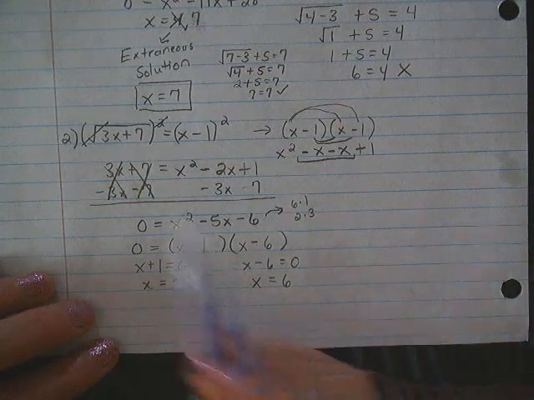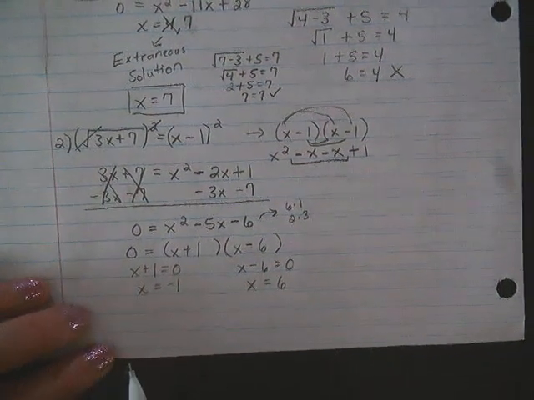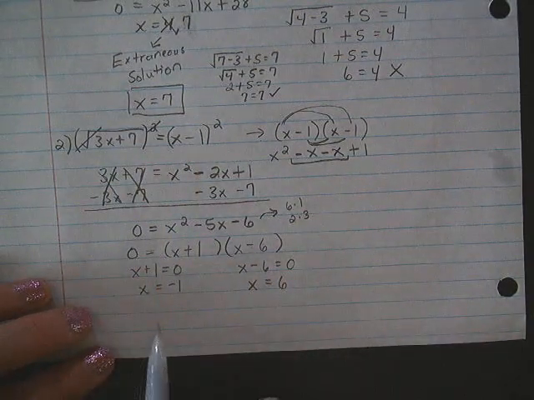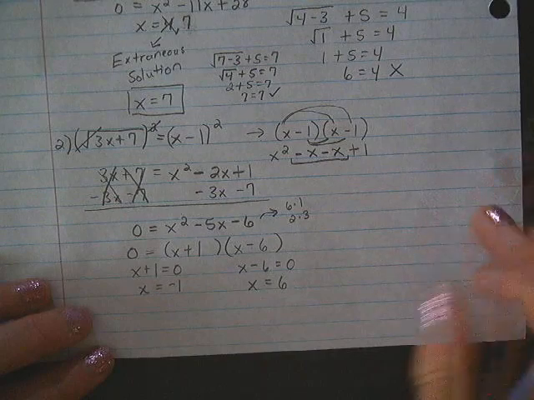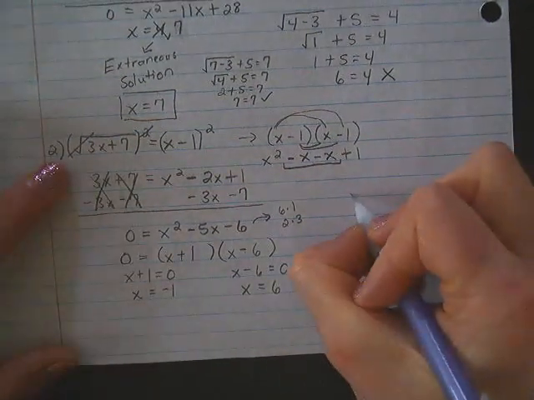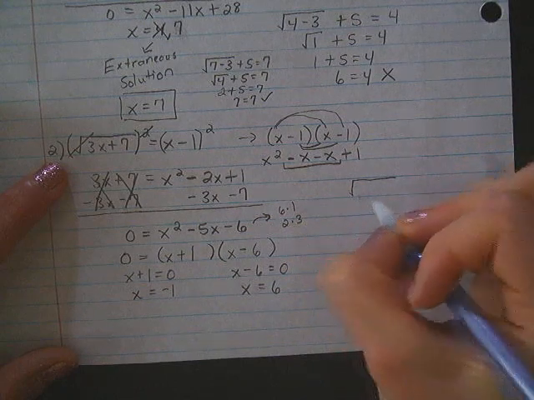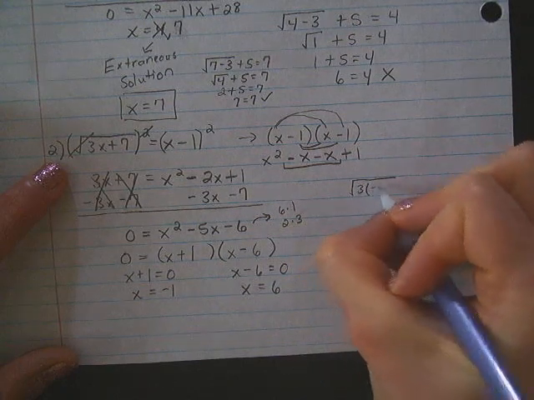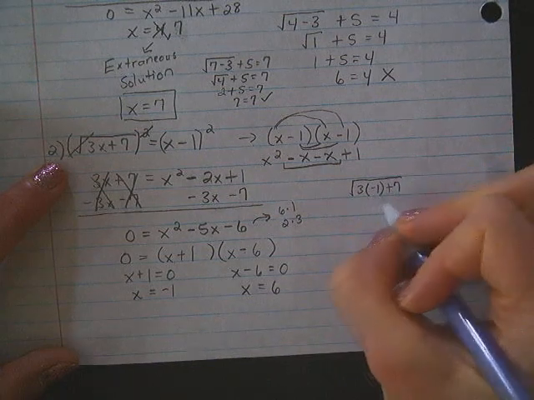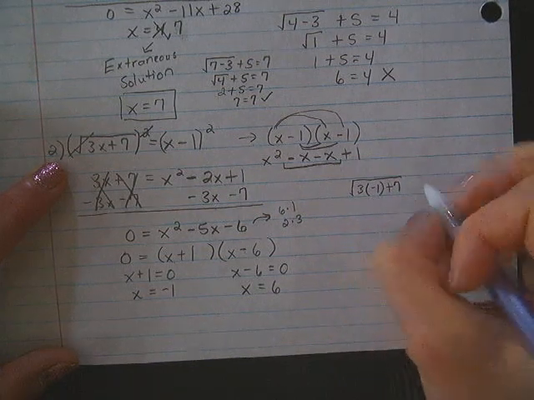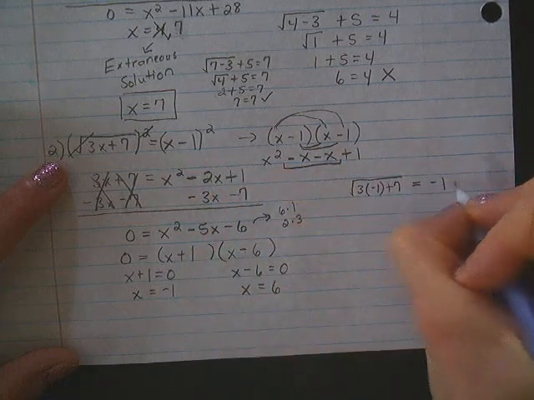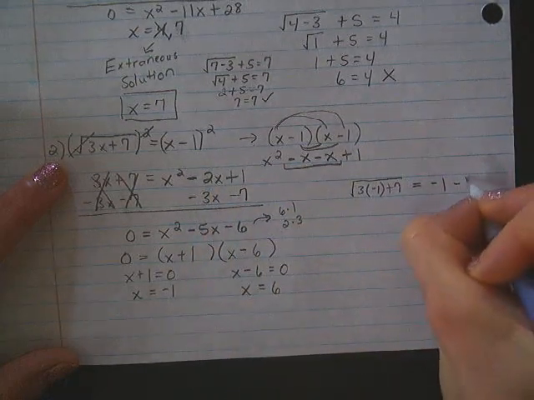So now, just like the other problem, you have to check to make sure that they work. So I'm going to go back to the original problem and plug them both in. I'm going to start with my -1. Plugging it into the original equation, it'd be the square root of 3 times -1 plus 7. And then we're going to see if that's equal to x minus 1. So that'd be -1 minus 1.